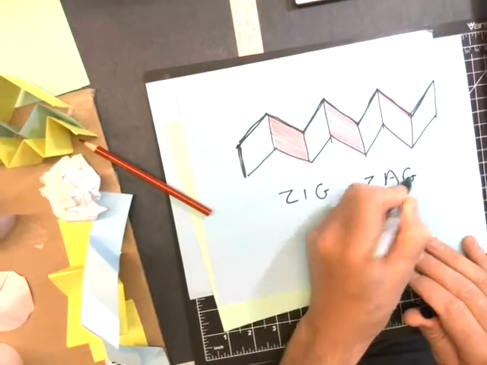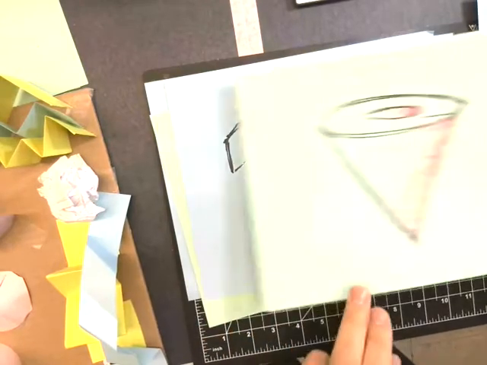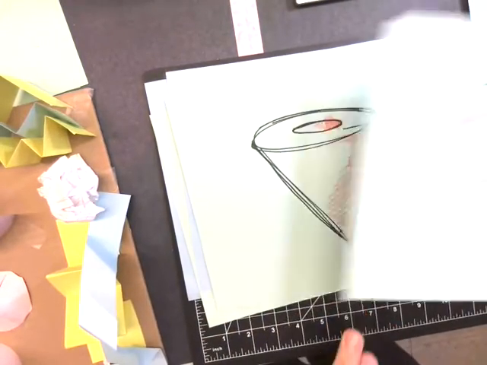So there you go. We did some basic shapes. We did a cube, we did a zigzag, we did a cone, and we did a spiral.